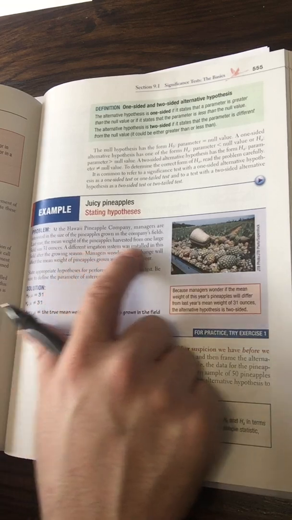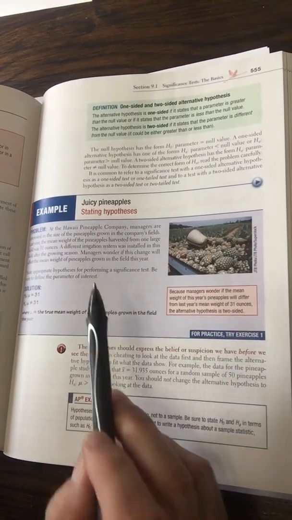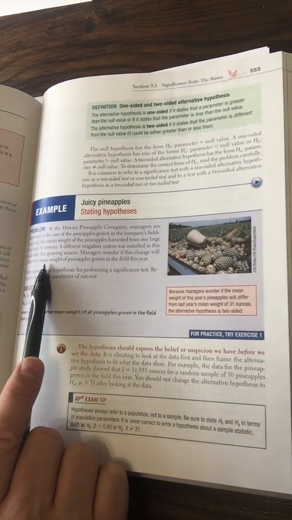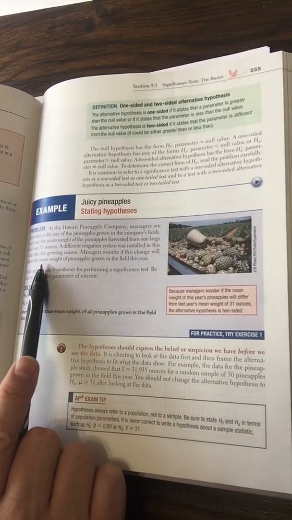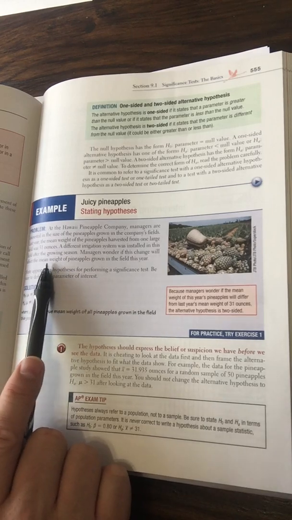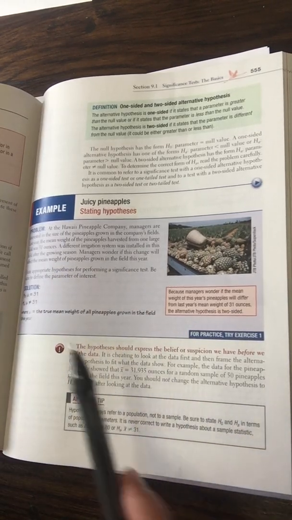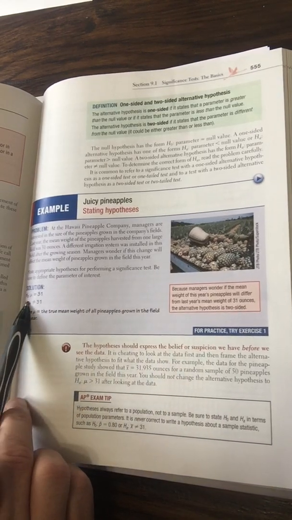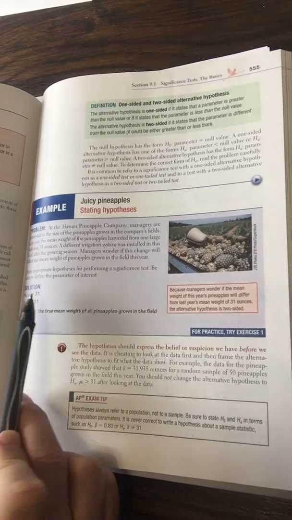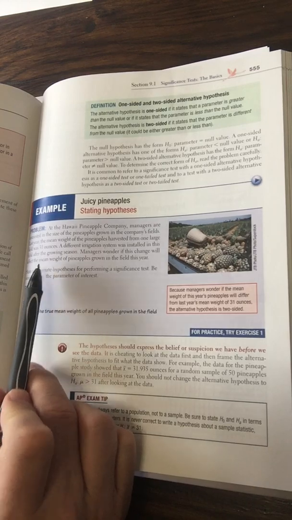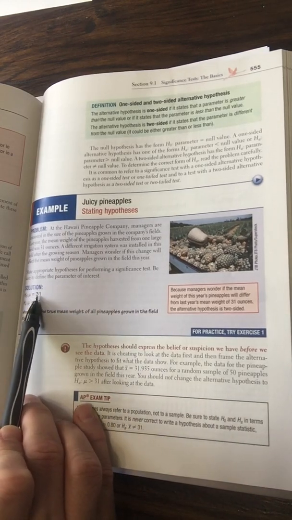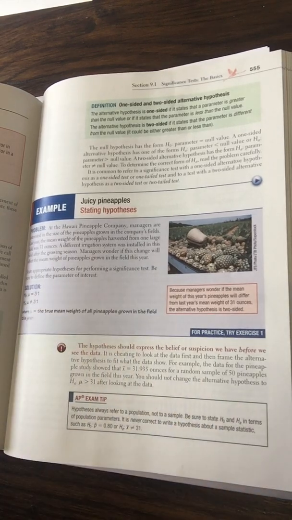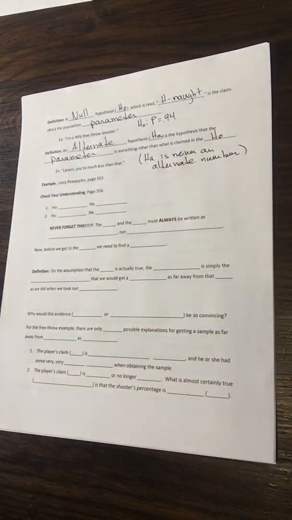A different irrigation system was installed. Managers wonder if this change will affect the mean weight of pineapples grown in the field this year. Now, it didn't say greater than, it didn't say we want to see if they're bigger or smaller. We want to see if it just affects the mean. So state the appropriate hypotheses. Here we go. The ho is that mu equals 31. This is a mean problem, not a proportion problem. So the mean of the population is 31, and the alternate is just that it's not 31. We want to see if it's different. Okay, that's how those go.